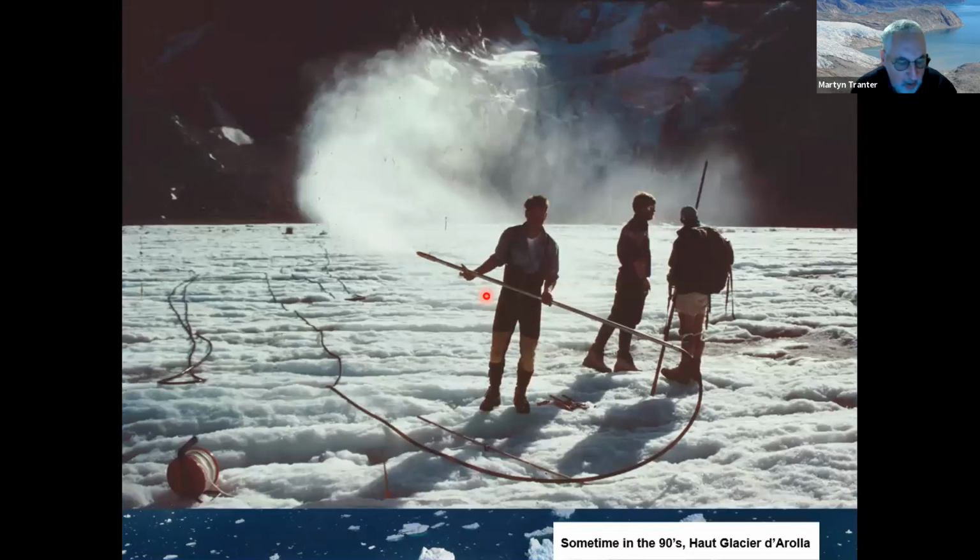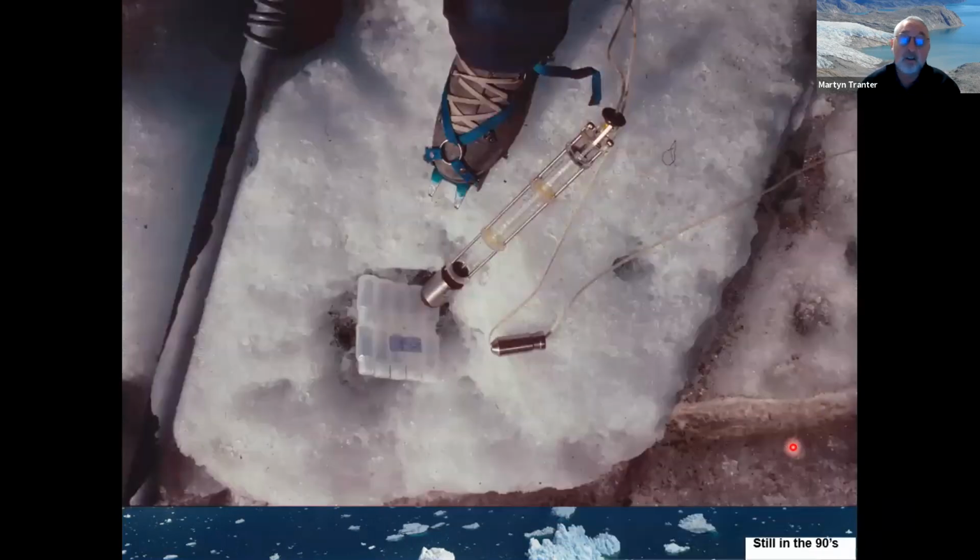We made some inferences about the types of reactions we thought were going on at the bed, and NERC very kindly funded us in the early 90s to go back to Arolla and to drill through 100 meters or so of ice with a hot water drill for the first time, to get down to the bed and sample the waters to see if we'd got the reactions right.